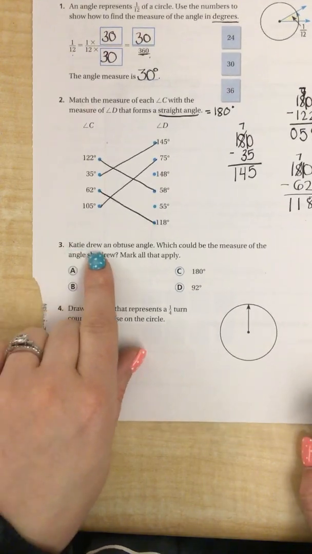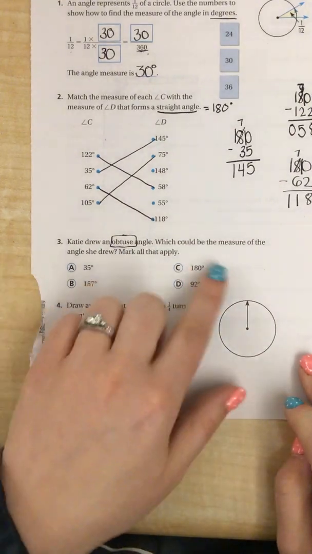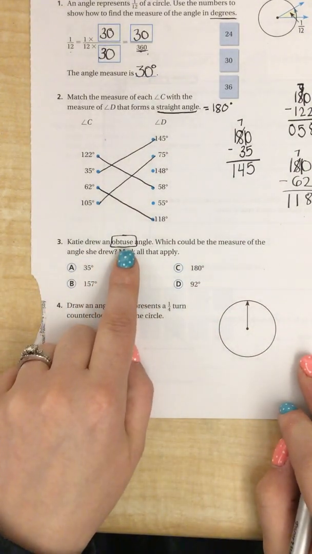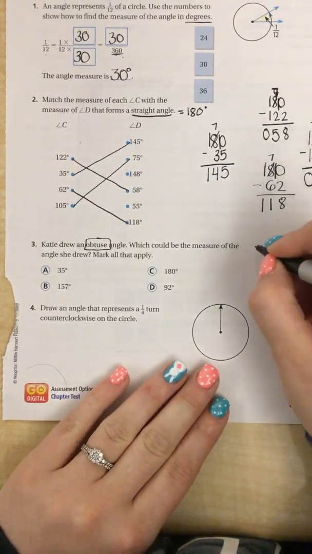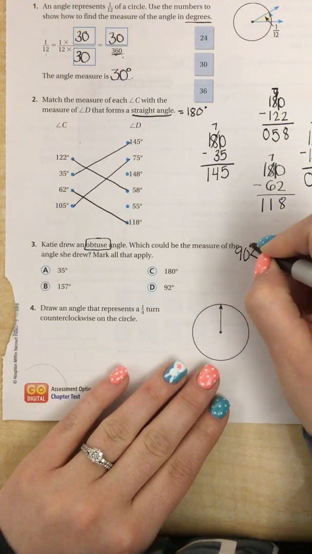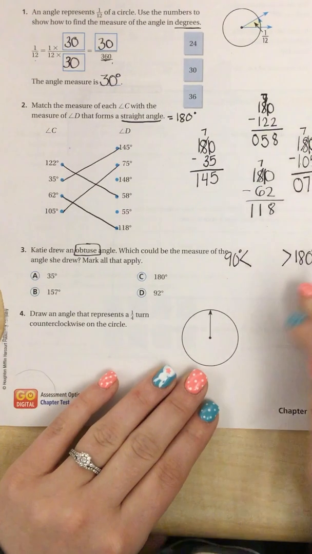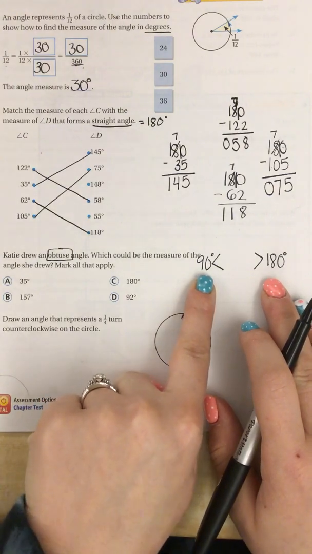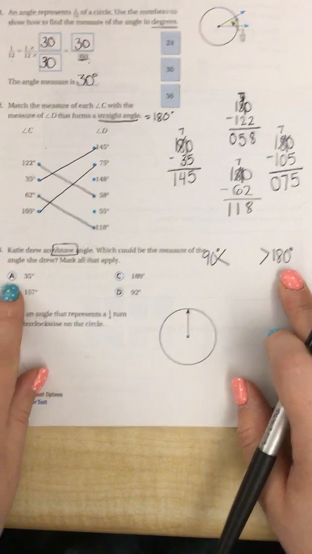All right, next one. Katie drew an obtuse triangle, or an obtuse angle, I'm sorry. Which could be the measure of the angle she drew? Well, we know by definition, an obtuse angle is bigger than 90 degrees. So it is greater than 90 degrees, but it has to be less than 180 degrees because 180 degrees is a straight angle and 90 degrees is a right angle. So it's anything in between 90 and 180.